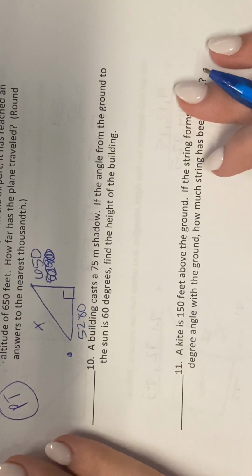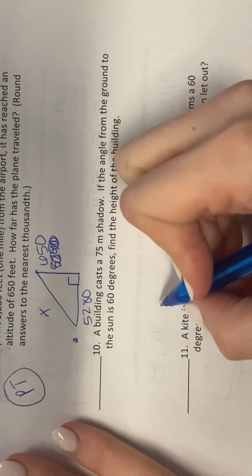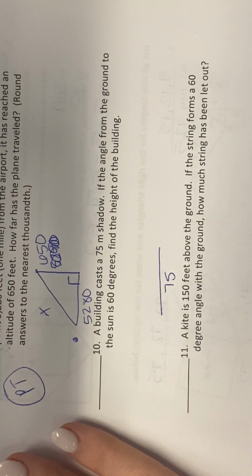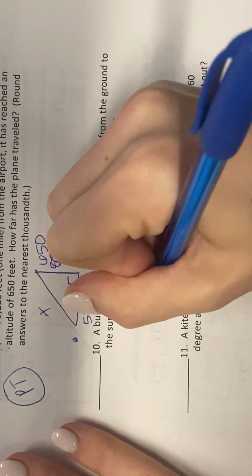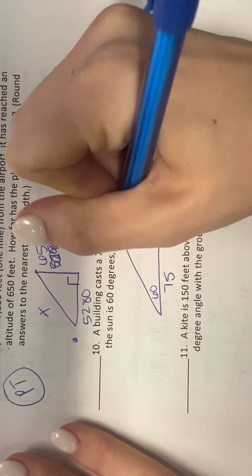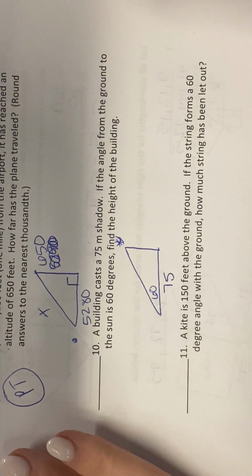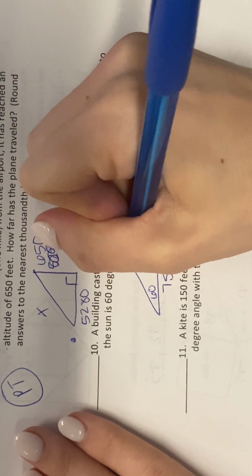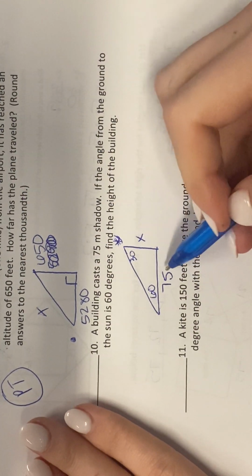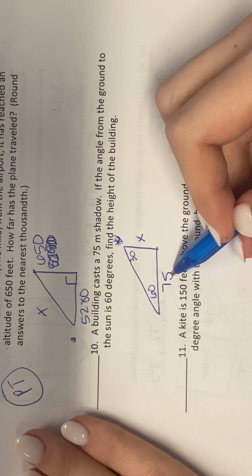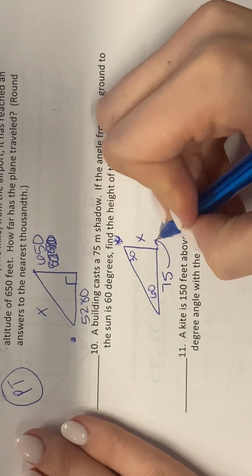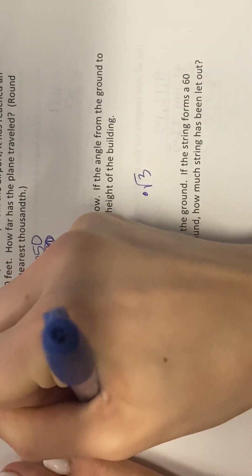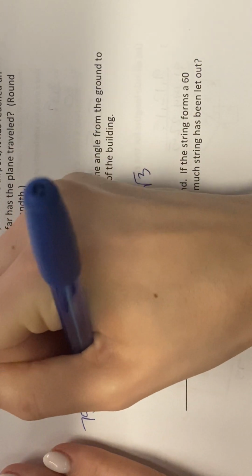Next. The building casts a 75-meter shadow. Shadows are on the ground, 75. If the angle from the ground to the sun is 60 degrees, 60 right here because the sun's up here, right? Find the height of the building. So we're looking for X. So here's the thing, 60, 30. This is amazing because that means 75 is my short side. The way that you go from short side to long side is multiply by root 3. So 75 root 3 meters.